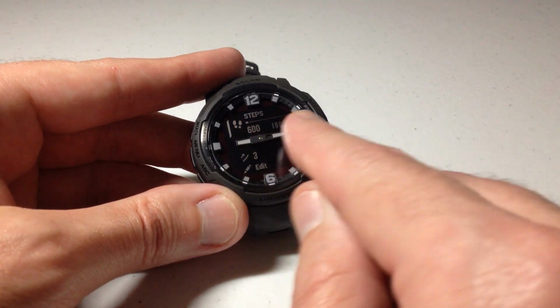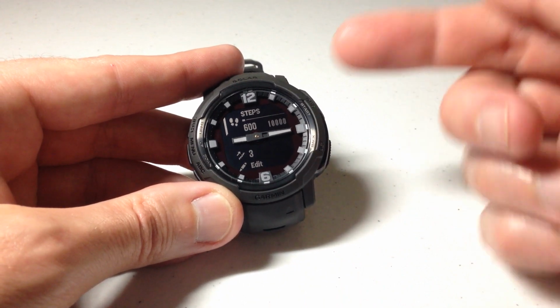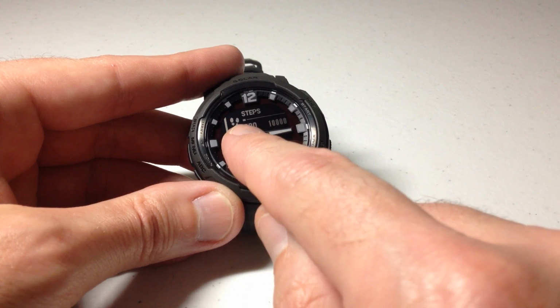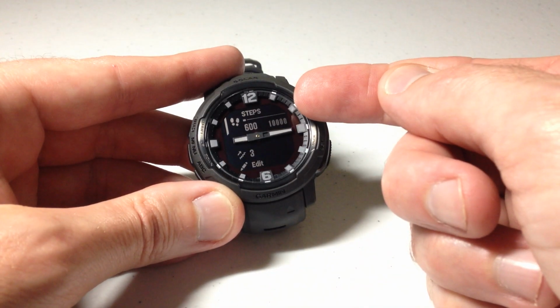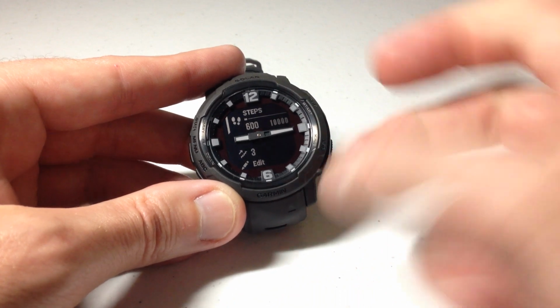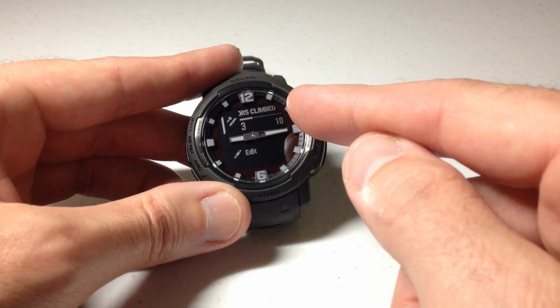For example, I have the step glance. Well, I can see my steps from the watch face if I want to, but the glance shows me additional information. For example, how many steps do I have versus my goal for steps? I can also go into the glance to see additional information. I've got my forest climb glance here as well.